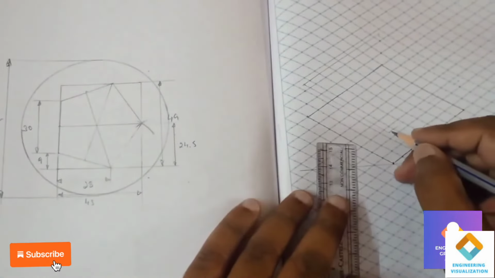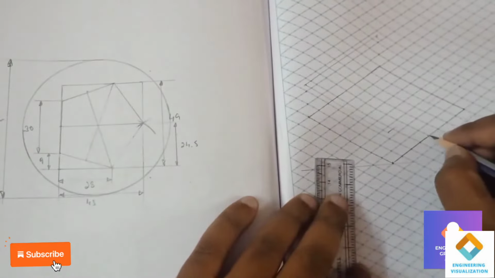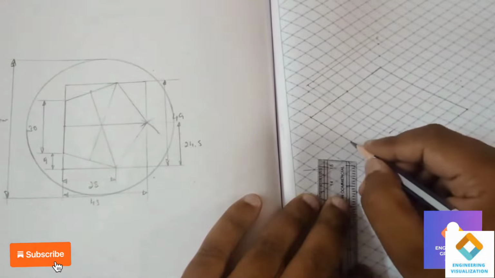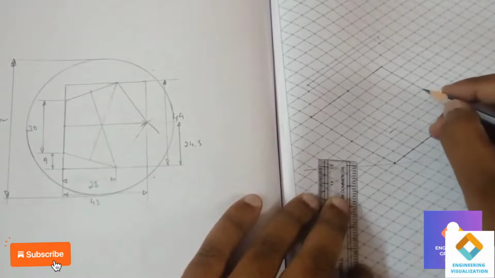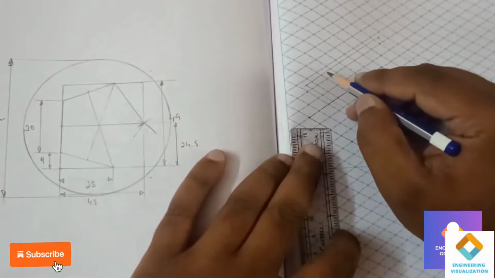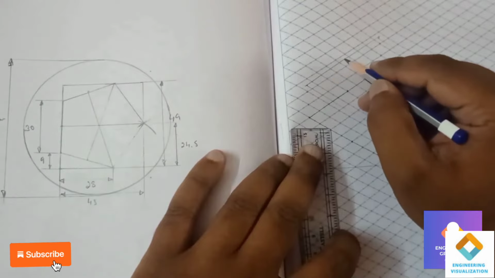Okay, so now we got the box again here. Now we should mark the middle point of this box. It is 80, which means exactly at 4 boxes. Count it perfectly, 1, 2, 3, 4.